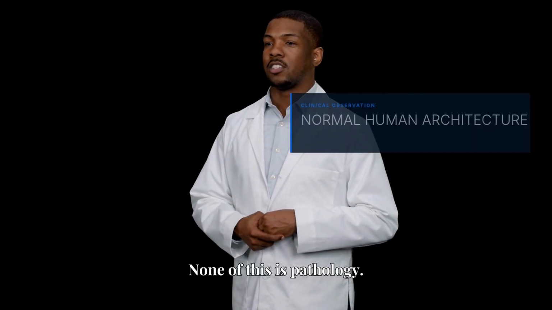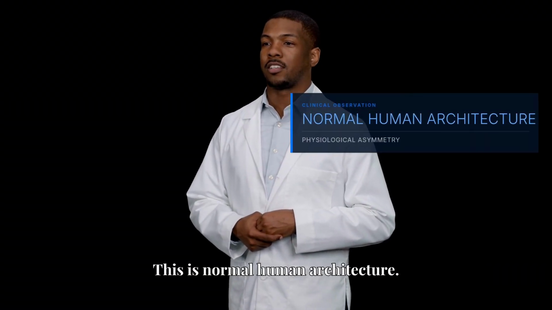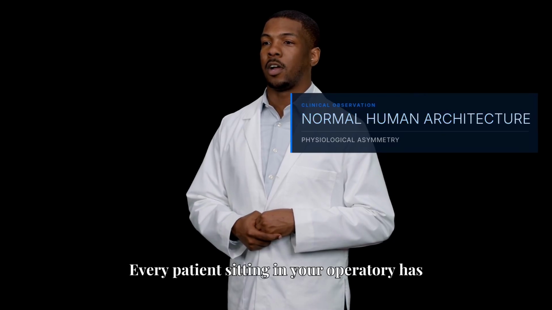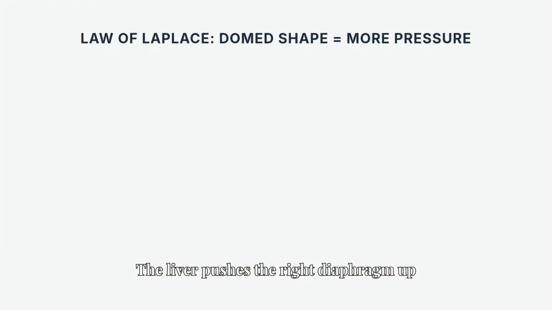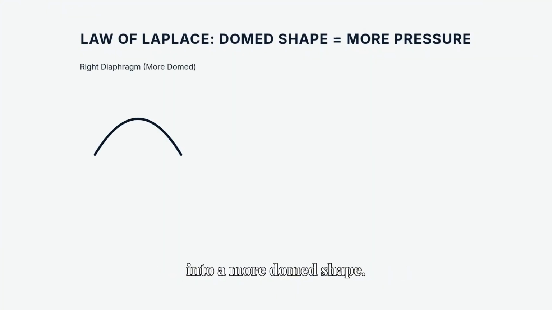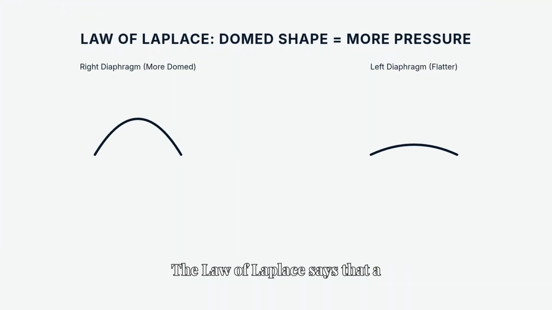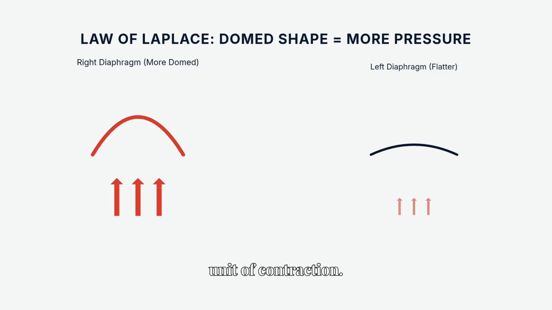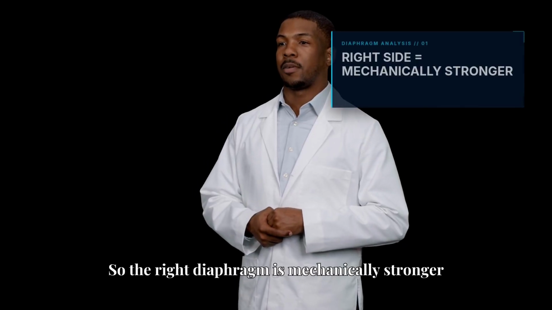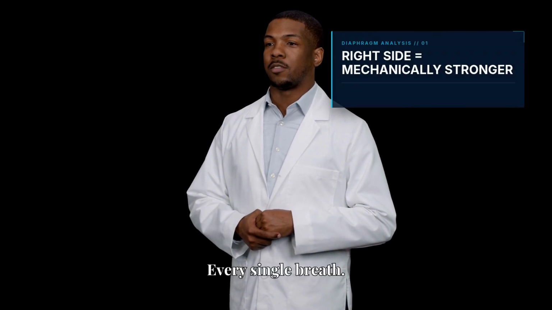None of this is pathology. This is normal human architecture. Every patient sitting in your operatory has the same internal asymmetry. Here's the physics. The liver pushes the right diaphragm up into a more domed shape. The law of Laplace says that a more domed structure generates more pressure per unit of contraction. So the right diaphragm is mechanically stronger than the left, every single breath.